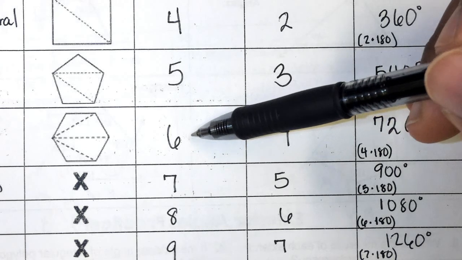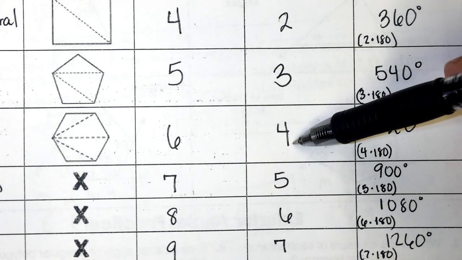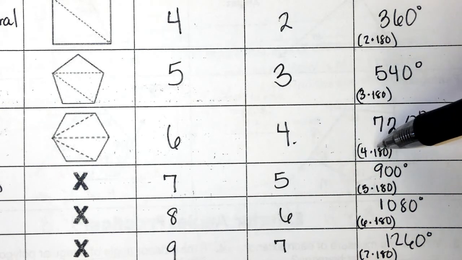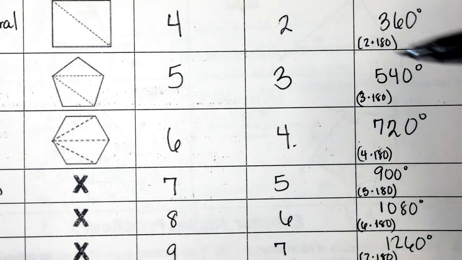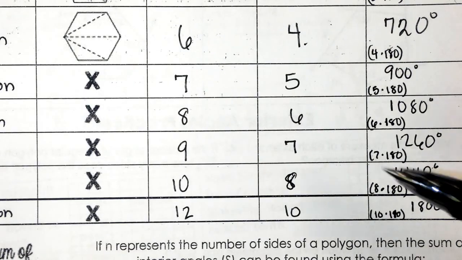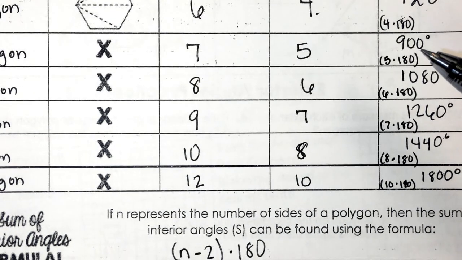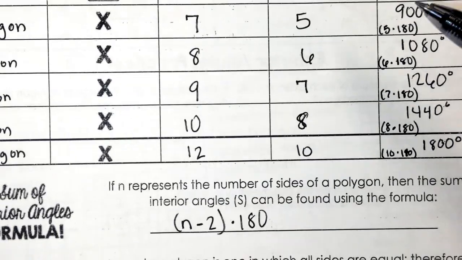For a hexagon, the number of sides is 6. 6 minus 2 is 4. 4 triangles inside times 180, 720. That's all this formula is saying. Don't let this formula confuse you. It's just showing you what you just did. Since there's a pattern here, you can write a formula based off of it. Y'all okay with that? I hope so. That's not hard to figure out.